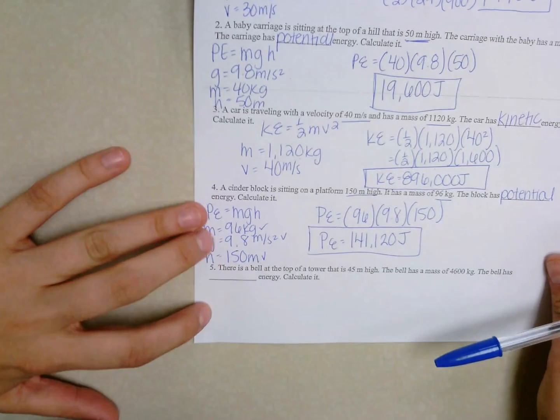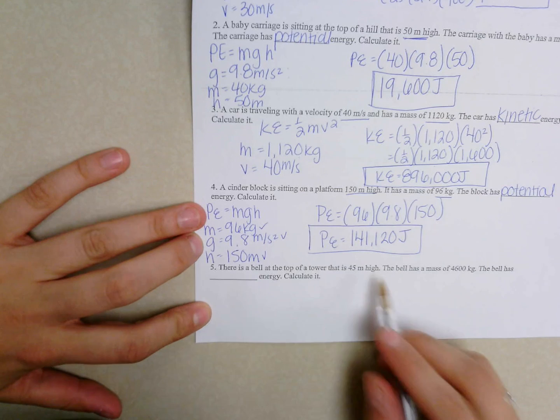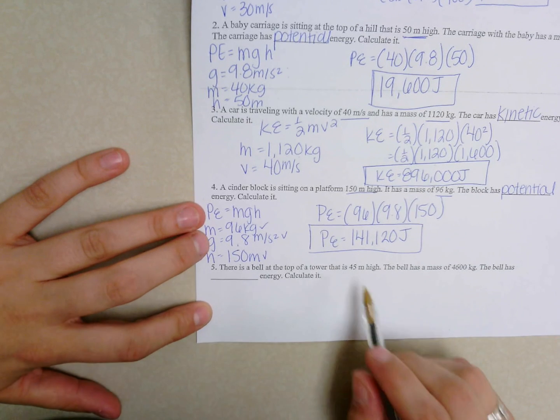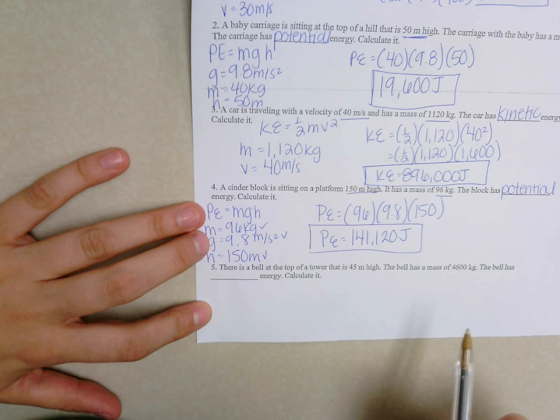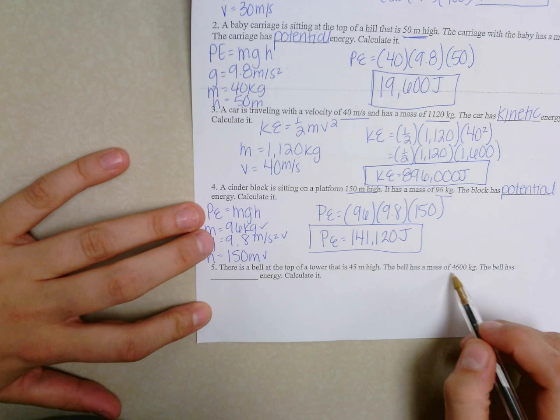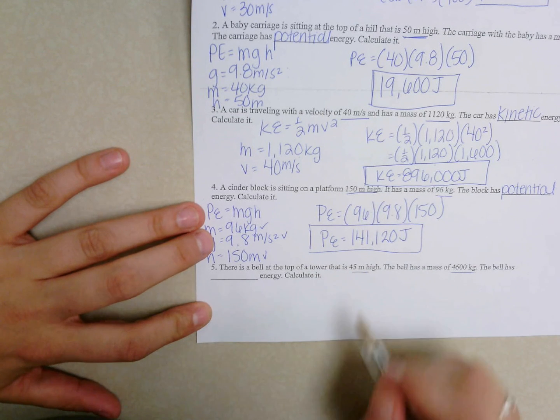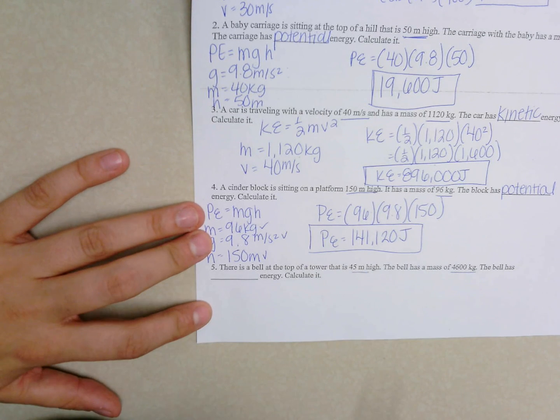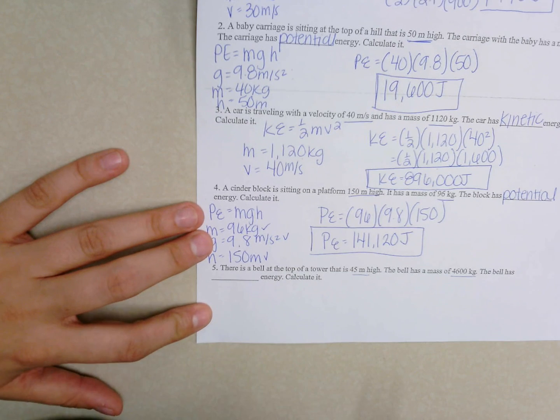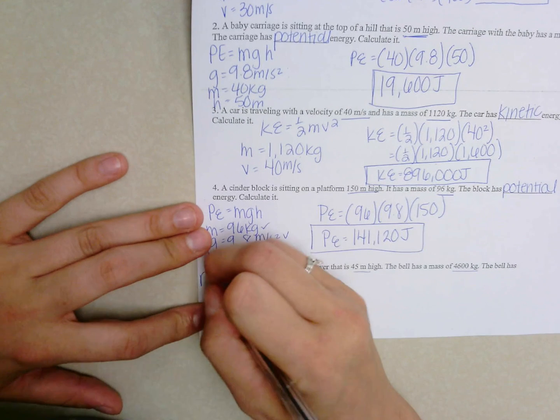All right, last one on this page. There is a bell at the top of a tower that is 45 meters high. The bell has a mass of 4,600 kilograms. What type of energy does it have? Is the bell moving? No. So it has potential energy.